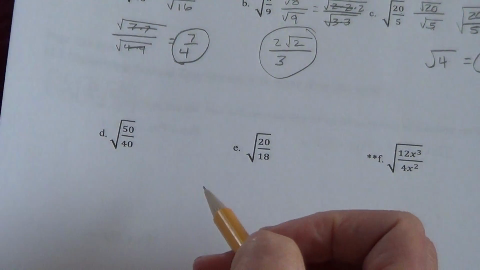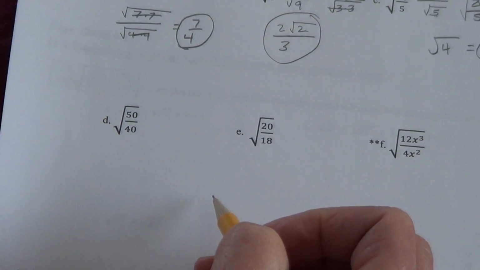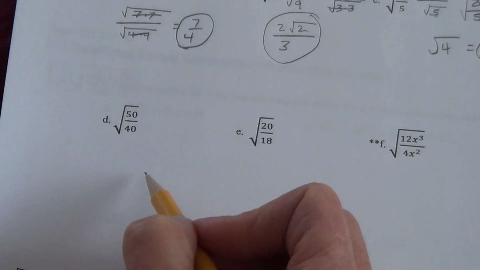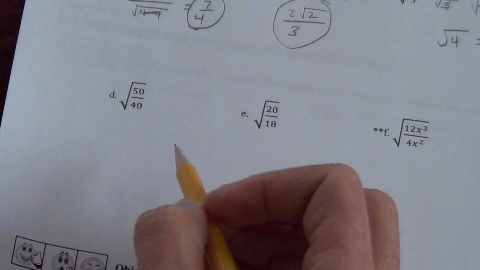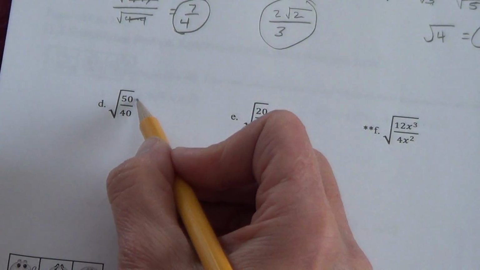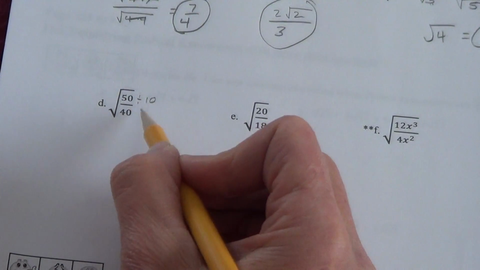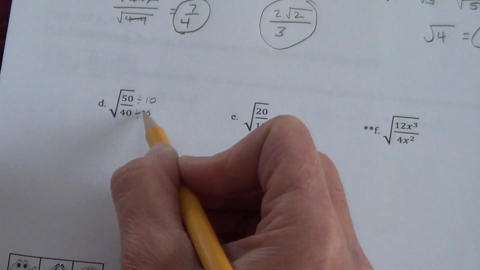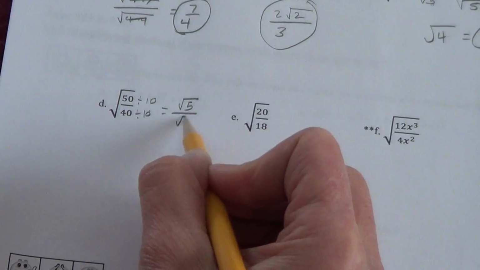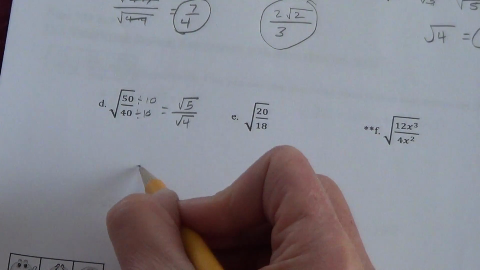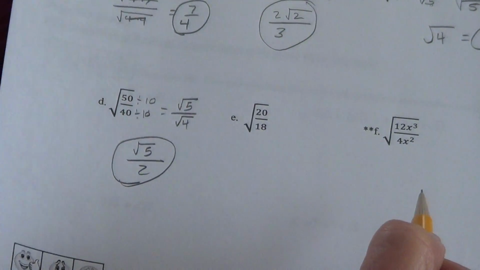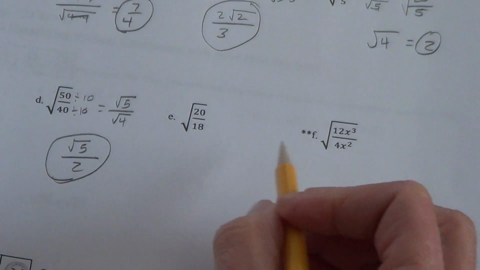Our tape is going to run out on this showing, so when it does, just finish the rest of them on your own, and you can check them in class with me. So 50 over 40, I would reduce that by 10 on the top and on the bottom. And so you would end up with radical 5 over radical 4. Square root of 4 is 2. And leave the radical 5 on top. You can always have a radical in the numerator.